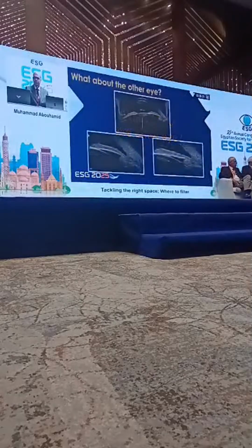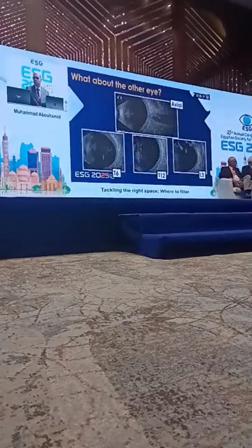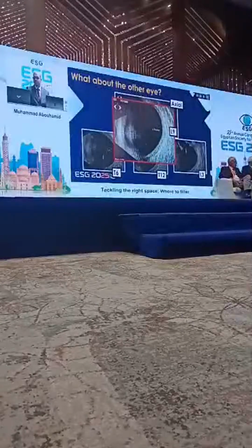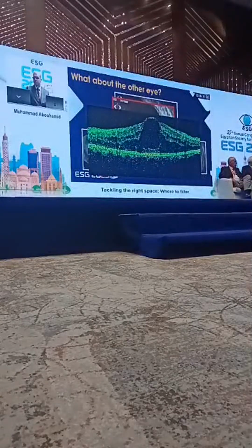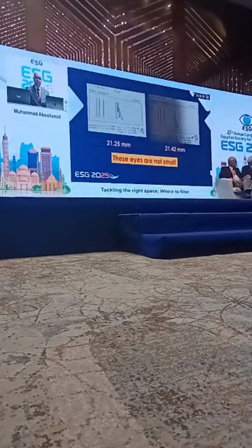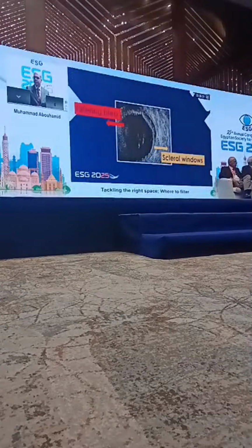What about the other eye? The other eye didn't have such a supraciliary fluid rim, but the choroid was thickened. This thickness cannot be explained only by the macular edema, but unfortunately we couldn't do a proper EDI or swept-source OCT to measure the actual choroidal thickness. But again, these eyes are not small. So what's going on here?